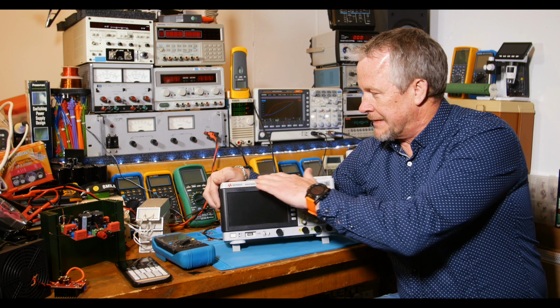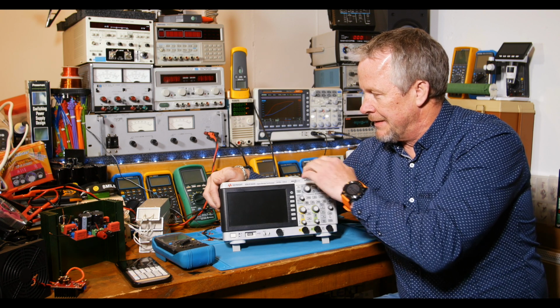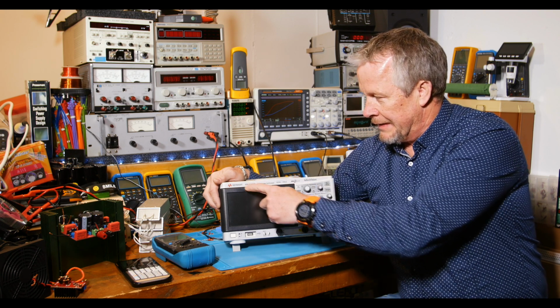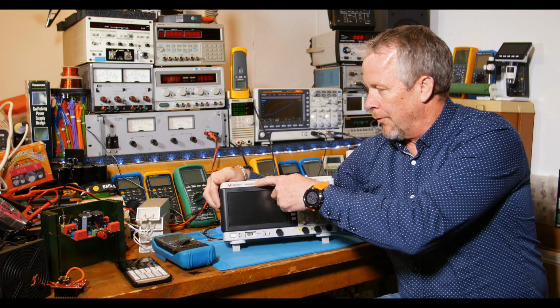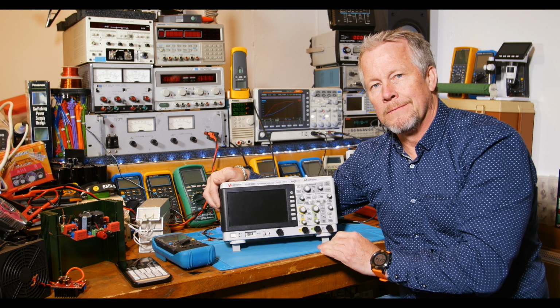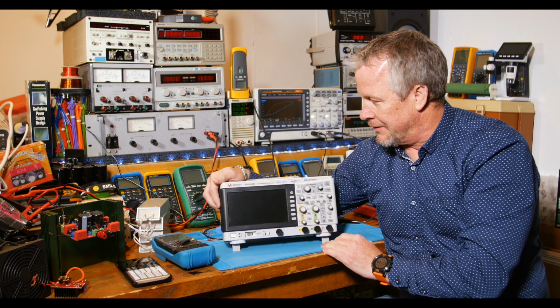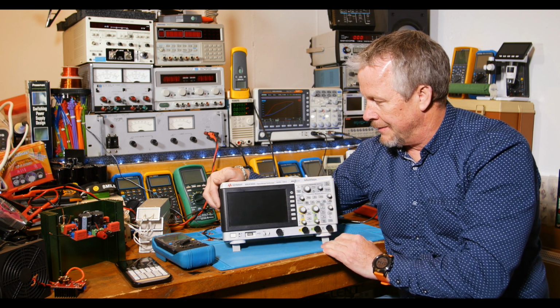But, like I say, this comes in two different versions. The G model, which is the EDUX1000G generator, or the A, no generator. But, like I say, I think the generator is worth getting.